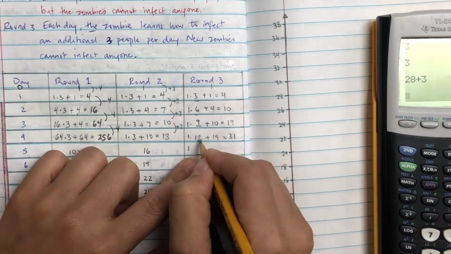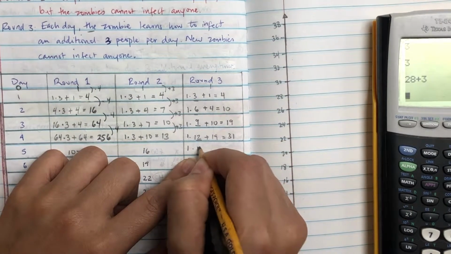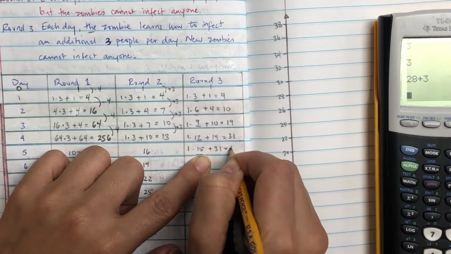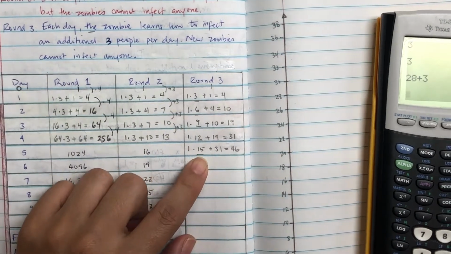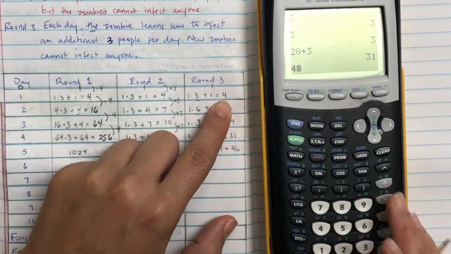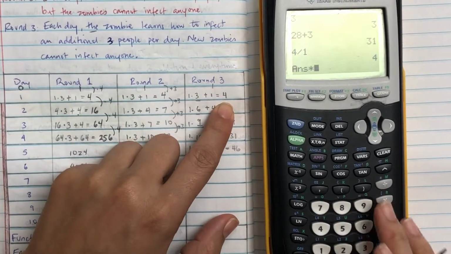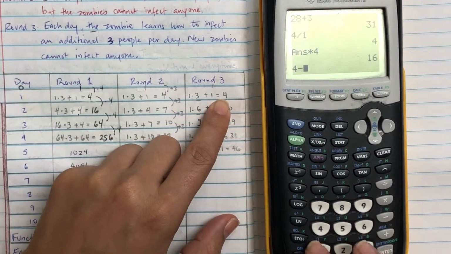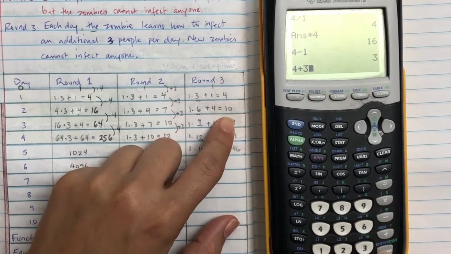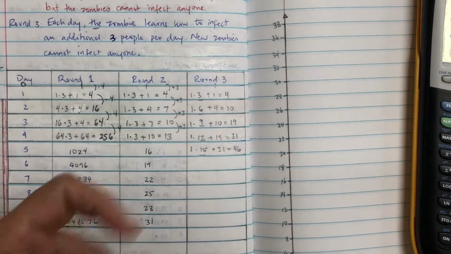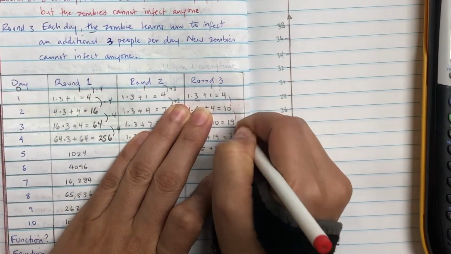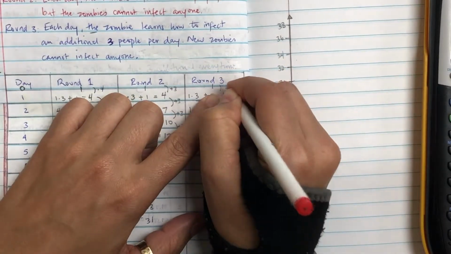So 9 plus 3 is 12, plus another 3 is 15, and then you add in whatever your total of zombies is all the way down. Alright, now I'm going to check what kind of pattern this is. So I'll check division first. If I multiply by 4 every time, do I get the next number? No. Let me check subtraction. If I add 3 every time, do I get the next number? No. So this must be a quadratic, or I hope it's a quadratic.